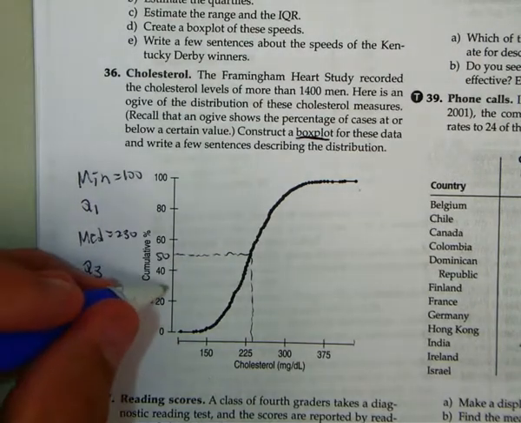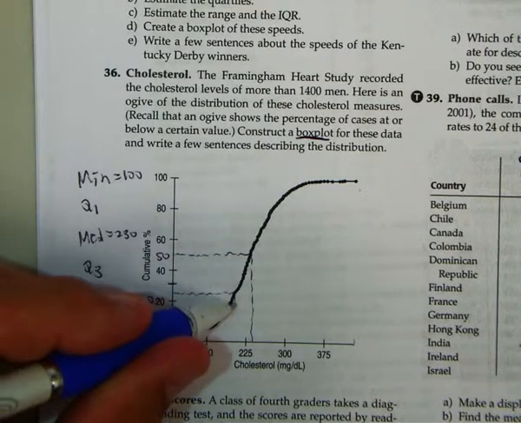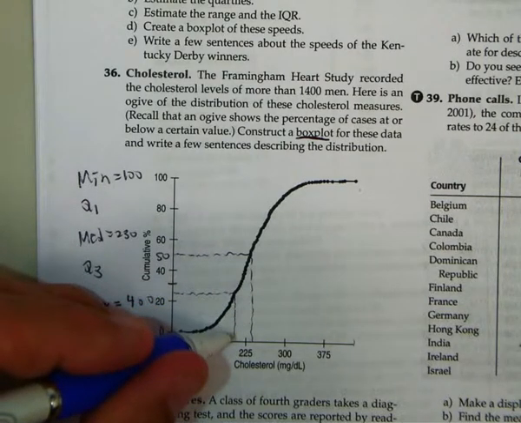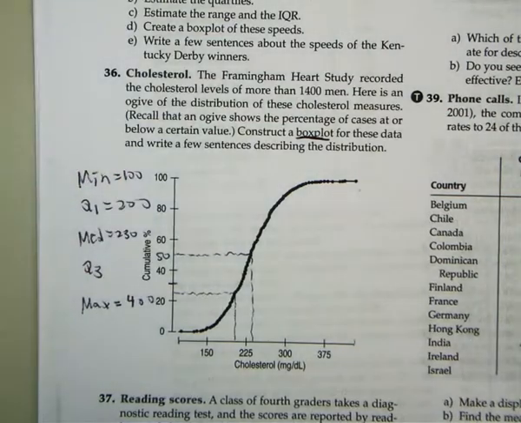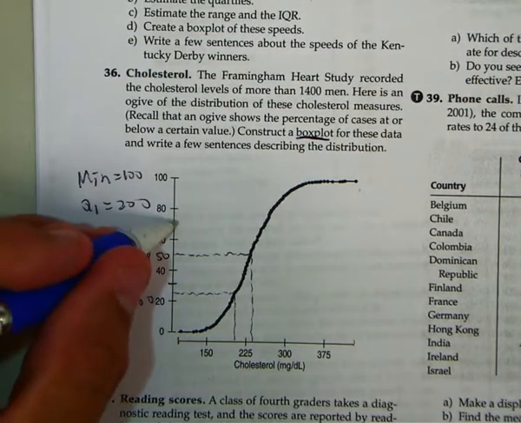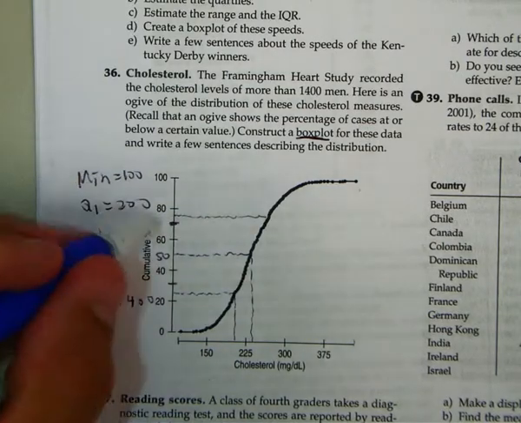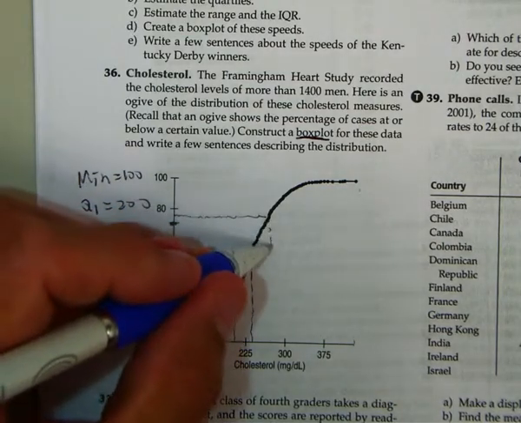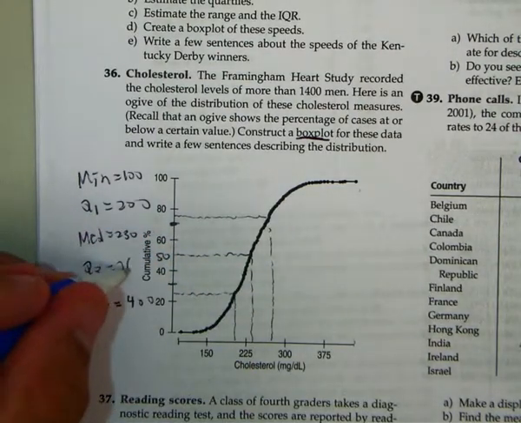My Q1 is the 25th percentile. So I'm going to say that's around 200. And then Q3 would be the 75th percentile. That's the 70th, so this is the 75th. And I'm going to say that's around 260-ish.